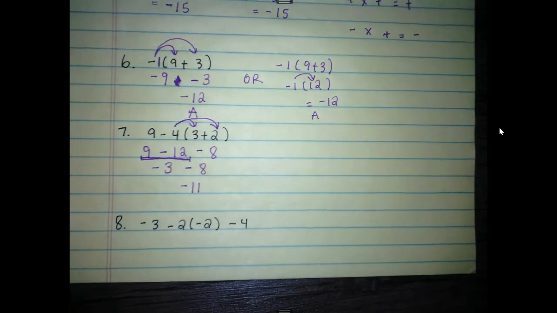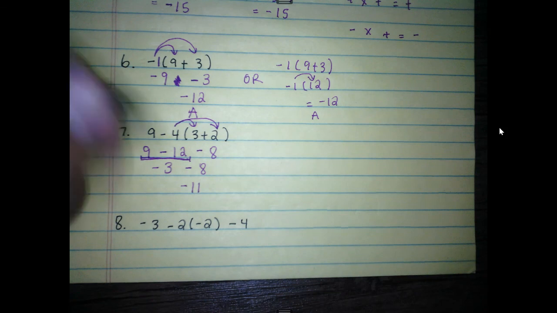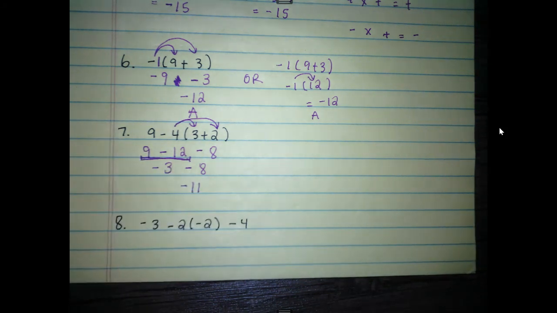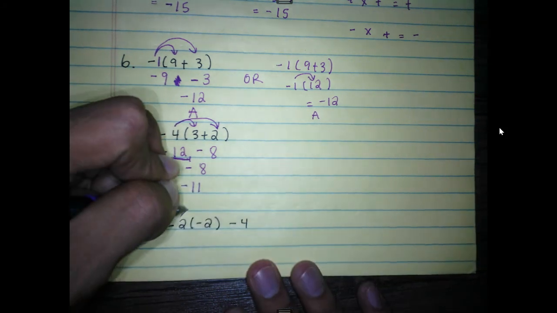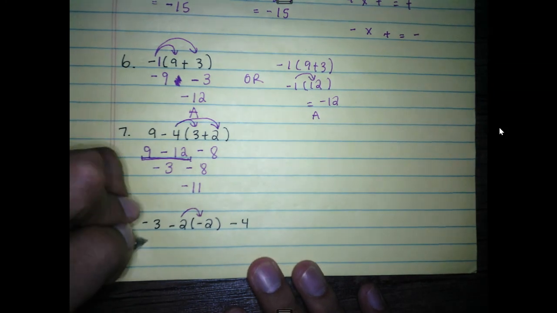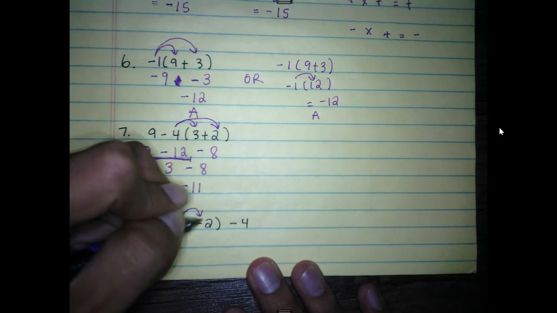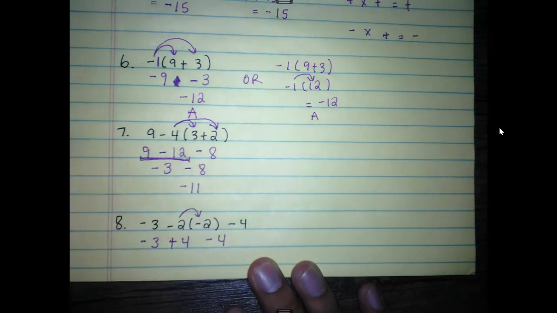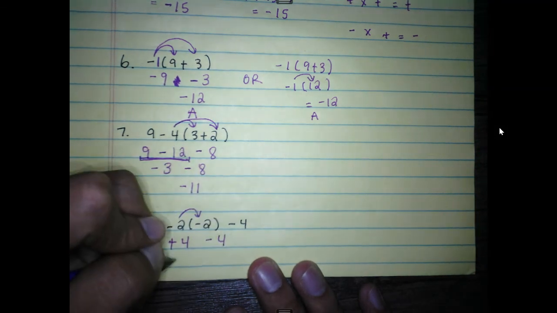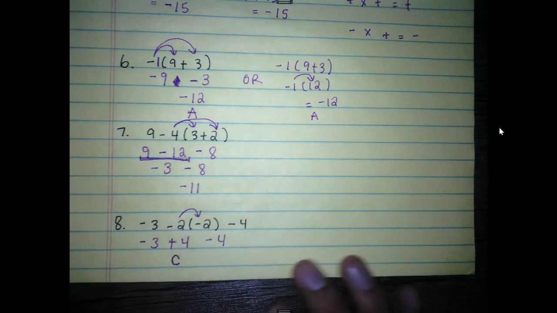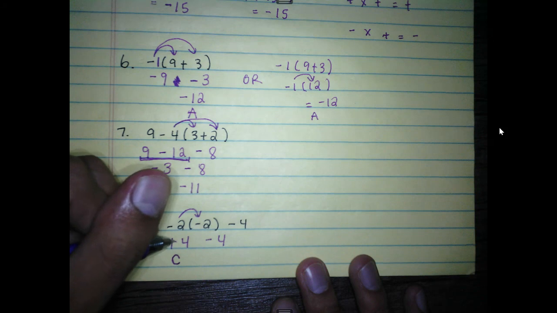Finally, number 8. Number 8 is asking what expressions are equal to negative 3 minus 2 times negative 2 minus 4. Just to make this a little prettier to look at, I'm going to distribute this negative 2 to the other negative 2. So we still have negative 3, and then negative 2 times negative 2 is positive 4, minus 4. That's already giving us option C. I'm going to look at the other options because this can also be written a different way.